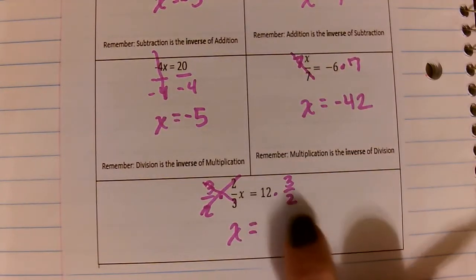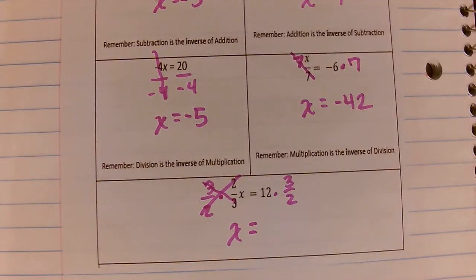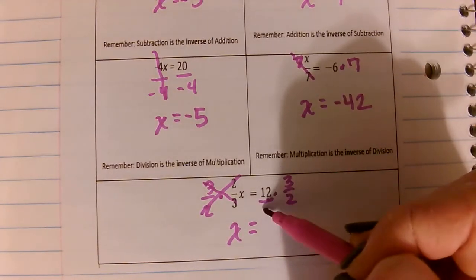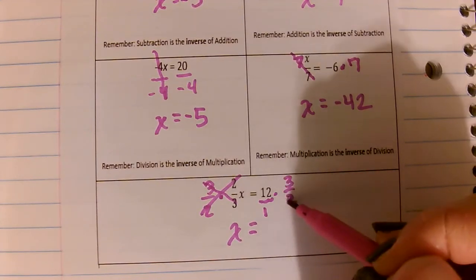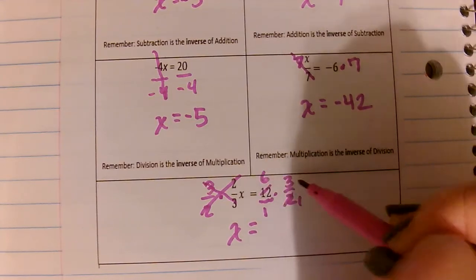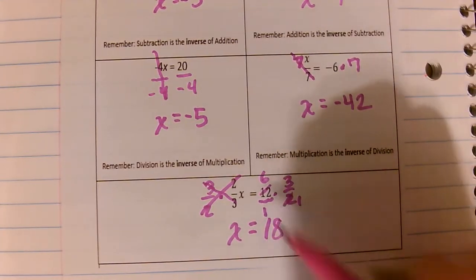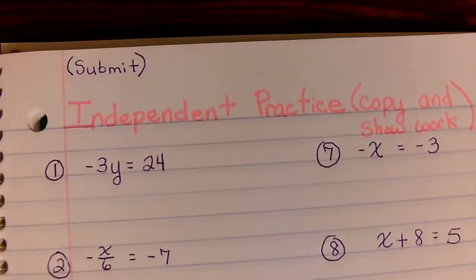One way you can do it is you can put a 1 under the 12 if you want to simplify that way. Or you can just say 12 times 3 is 36, divided by 2 is 18. Or you can put the 1 under it and cancel out, and if 2 goes into itself once, and 2 goes into 12 6 times, and 6 times 3 is also 18. x equals 18. On the next page, you actually have to show your work yourself.